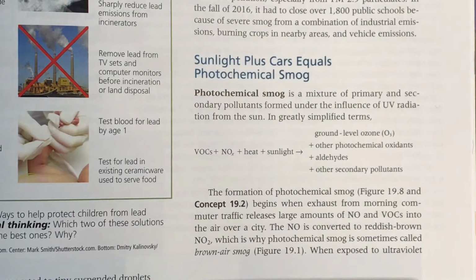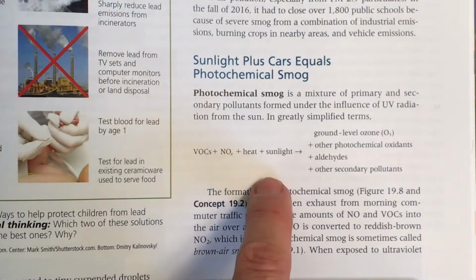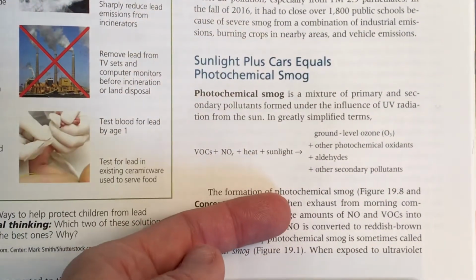Because it is not a balanced chemical reaction. It doesn't even have chemical formulas in it. But here's how it works. You have VOCs plus NOx plus heat and sunlight form all of this stuff right here.